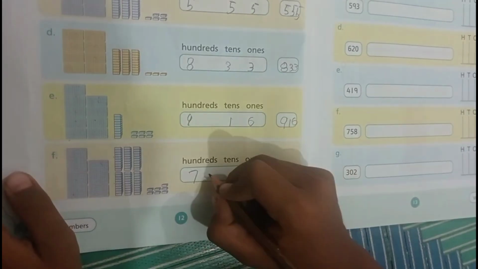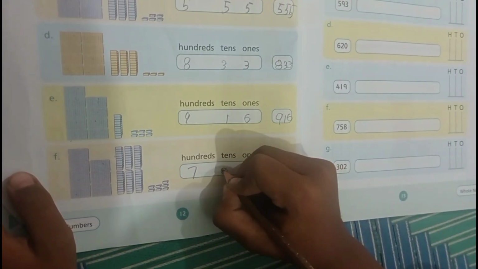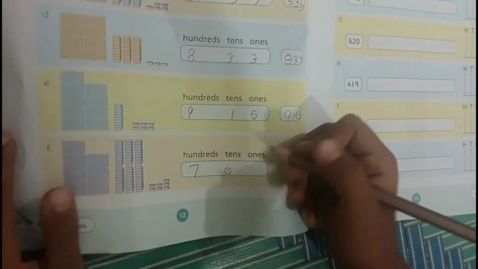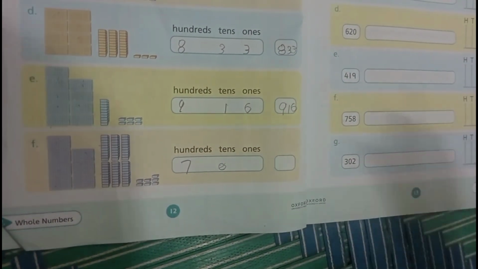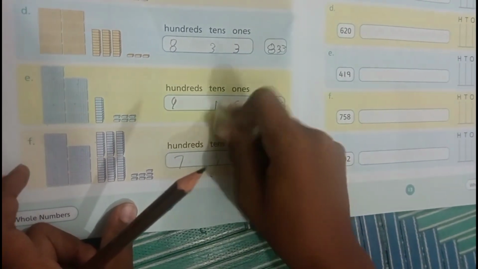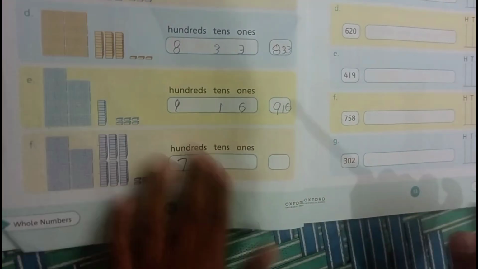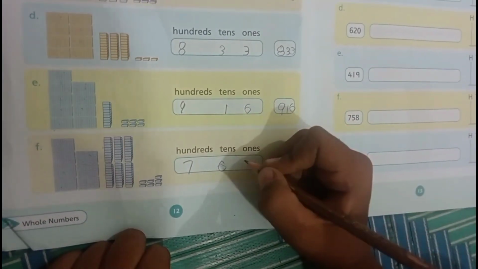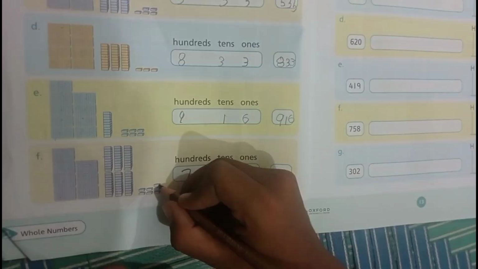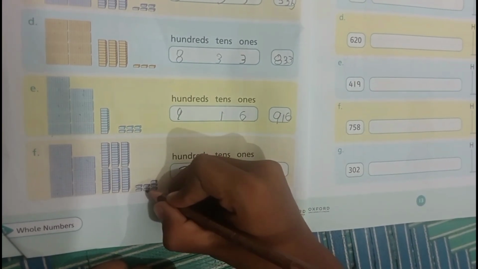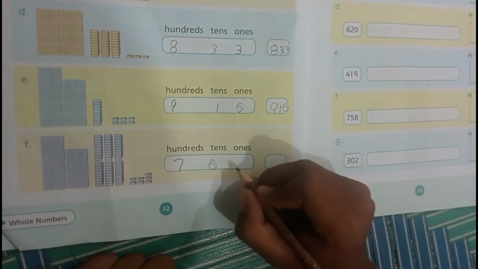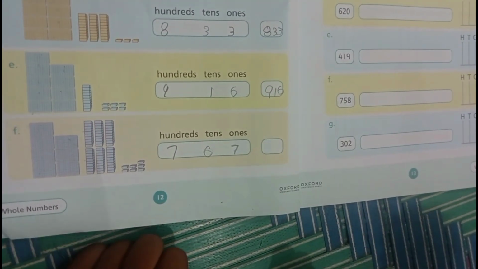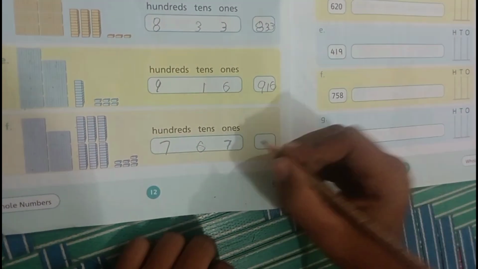And how many ones? 1, 2, 3, 4, 5, 6, 7. 7 ones. Okay. 700. 767. Okay, right.